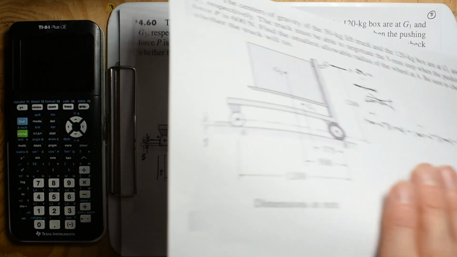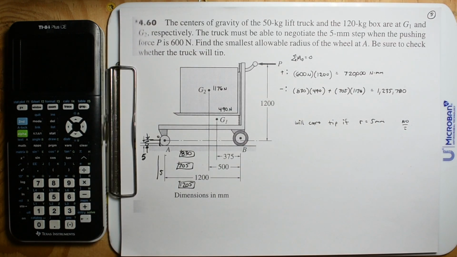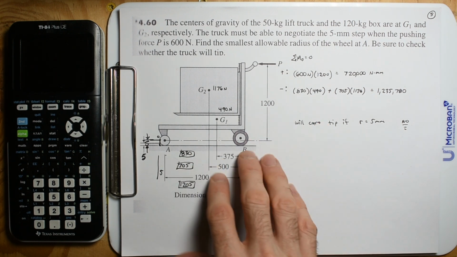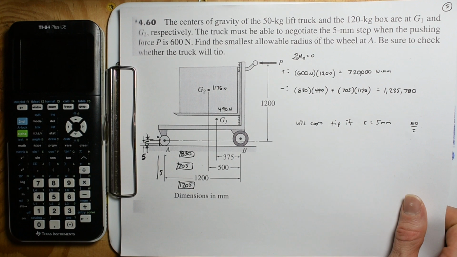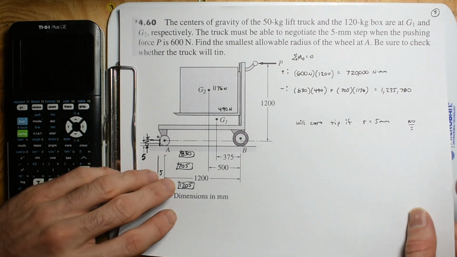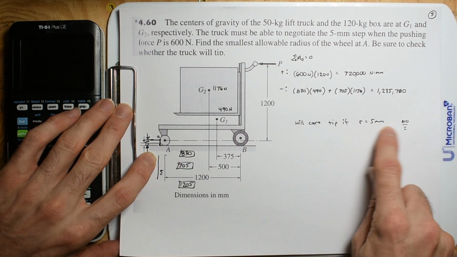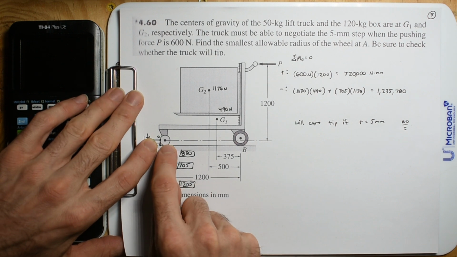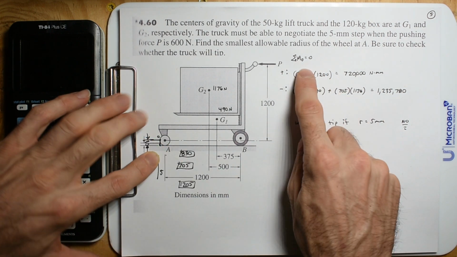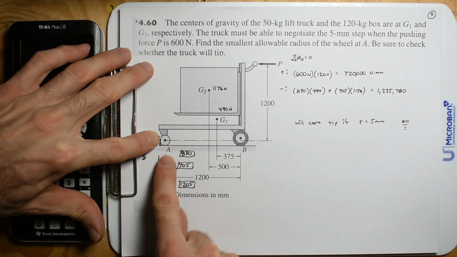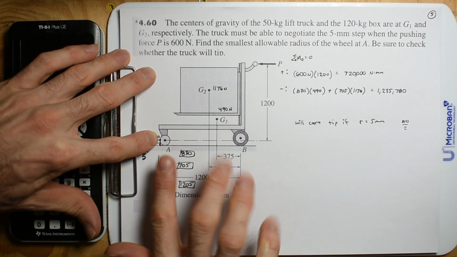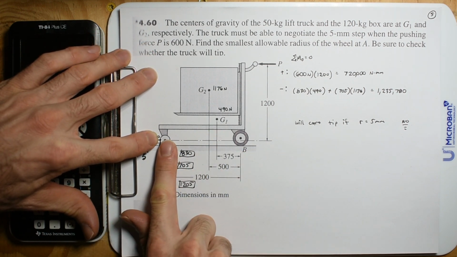So then what I did is I chose values for things. I said, let's say the radius is 5 millimeters. I wanted to do that scenario. And we sum the moments at O, and what happens when we do that. I said I'm going to sum the moments, but the reaction at A is not part of the equation.